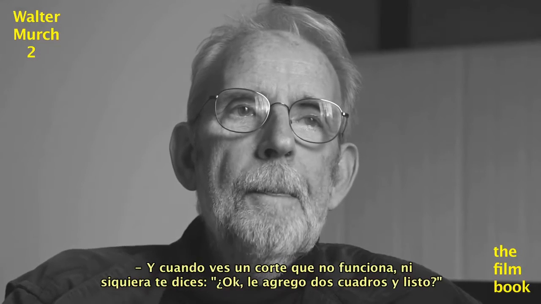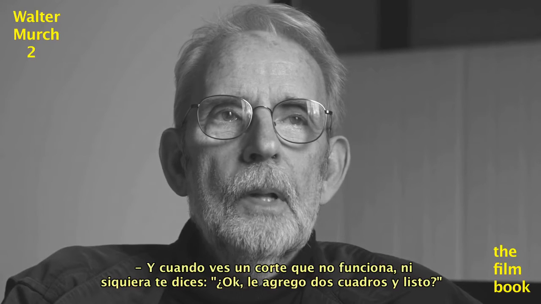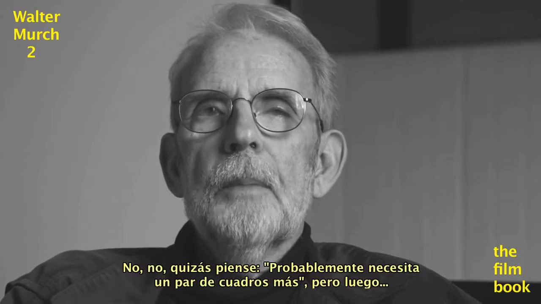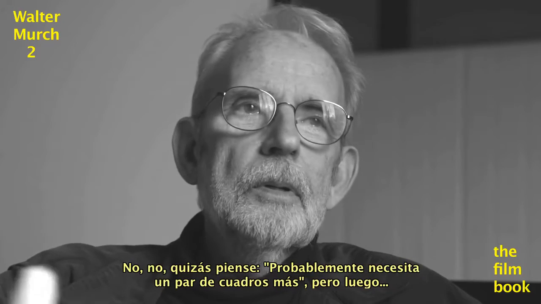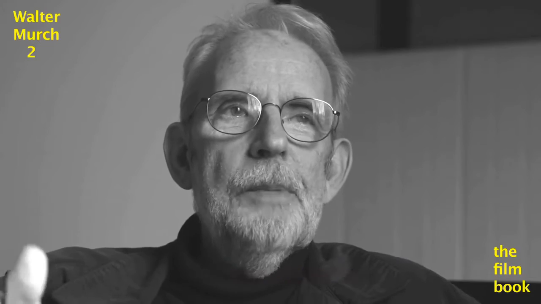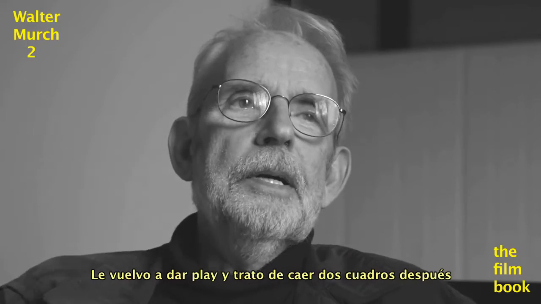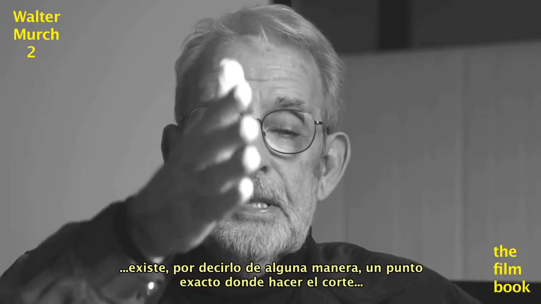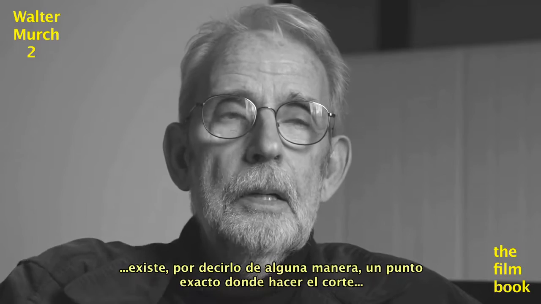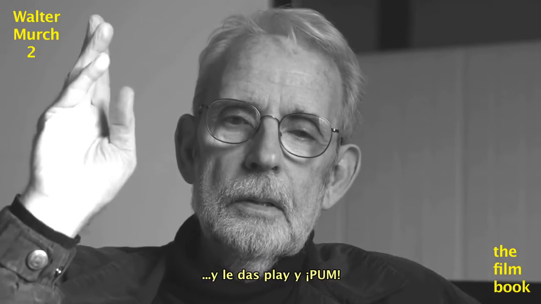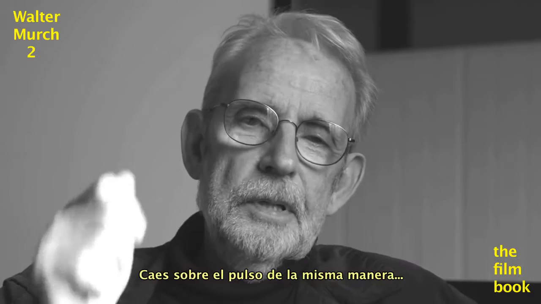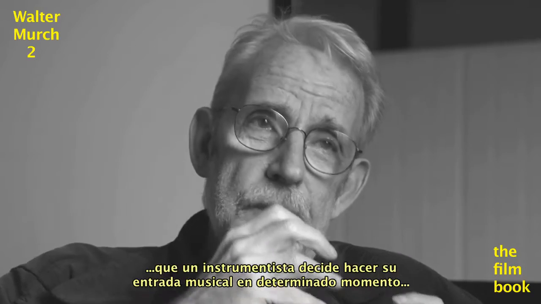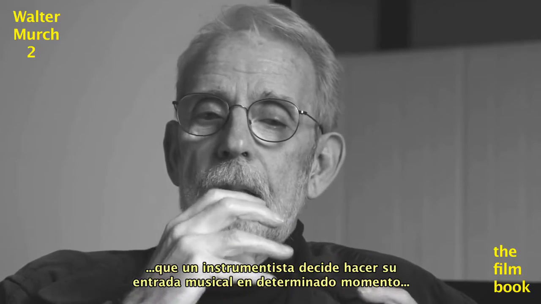Even when you see a cut that somehow doesn't work, you don't go, I'll add 2 frames. I will think that probably needs a couple of frames. But then I will do it in real time. Remake that and try to hit 2 frames later. I mean, the key to it is, here's a shot. There is, let's say, an ideal point at which to cut. And you run the shot, and you hit that point, the same way that somebody playing a musical instrument decides to come in at this point, and not this point.